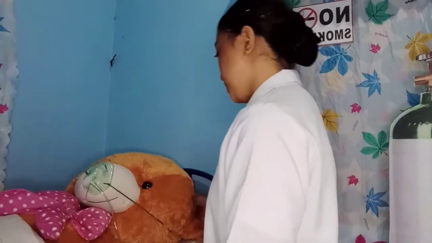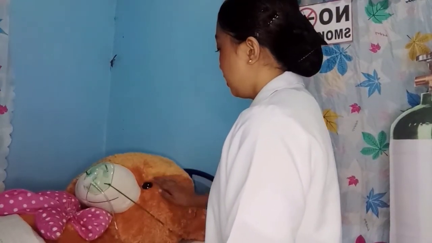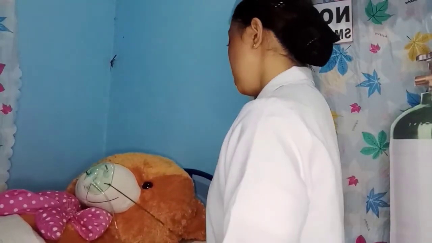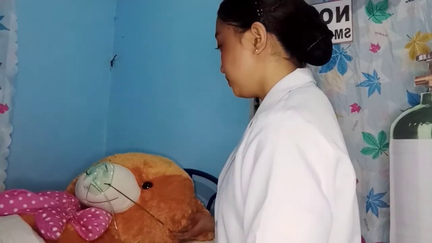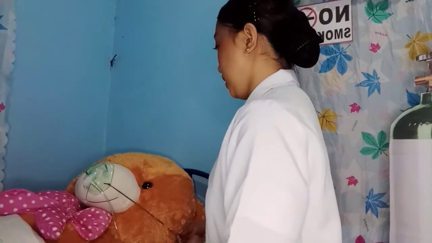Ma'am, try niyo pong huminga gamit ng ilong, then close po natin yung mouth. Ma'am, hindi naman po ba masyadong masikip? Hindi naman po. Or adjust pa po natin? Okay na po ma'am. And then adjust the flow rate to the prescribed rate.